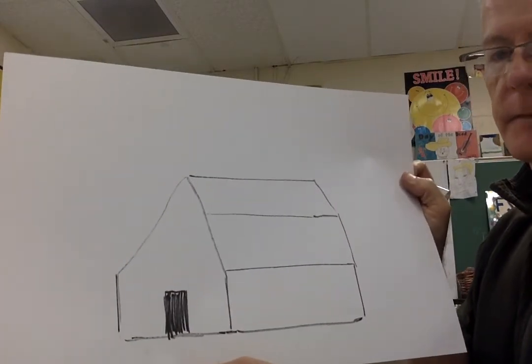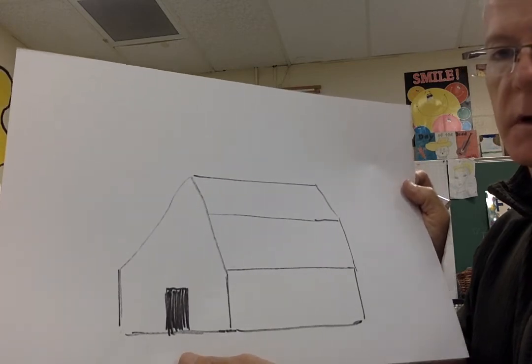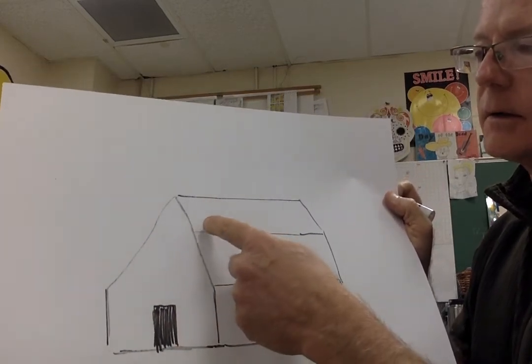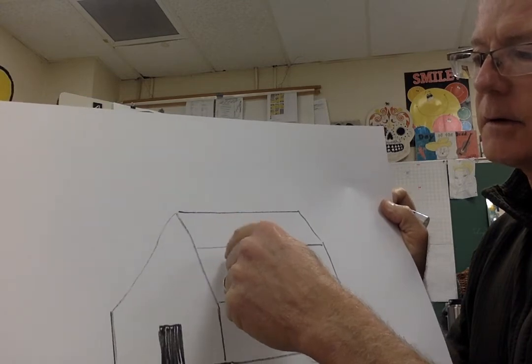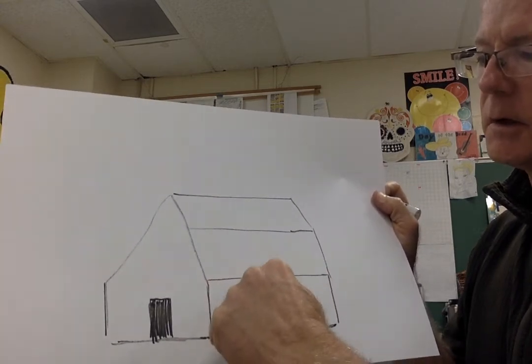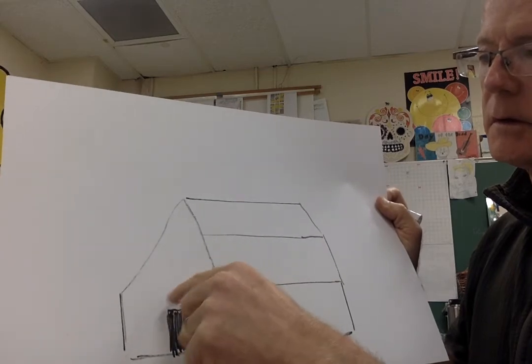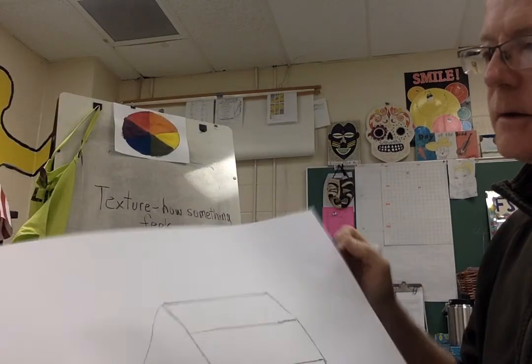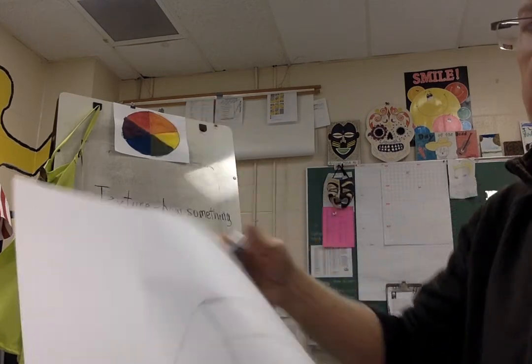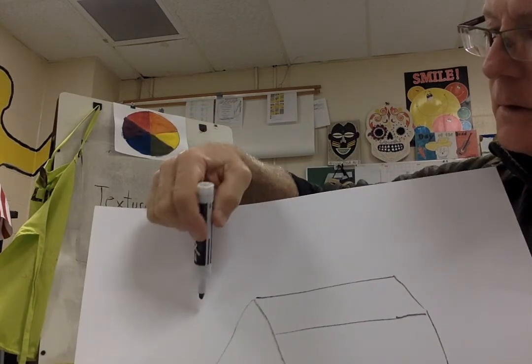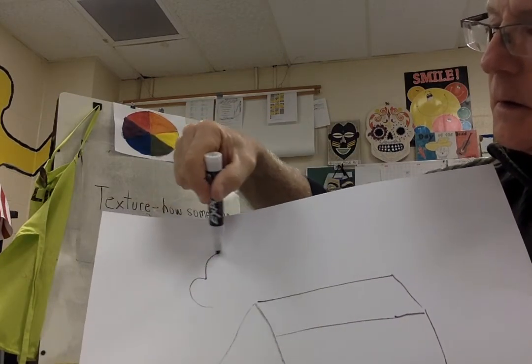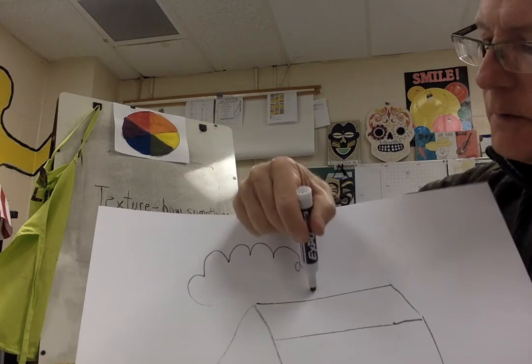All right. So there's the outline of the barn, and now all you have to do is just add lines. These will be diagonal. These will be, down here will be vertical. There might be a few that are horizontal. All right, and then for clouds, it's really simple. All you have to do is do some puffy clouds over the barn.